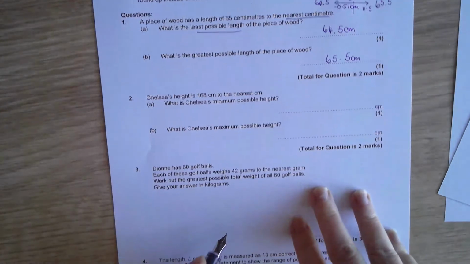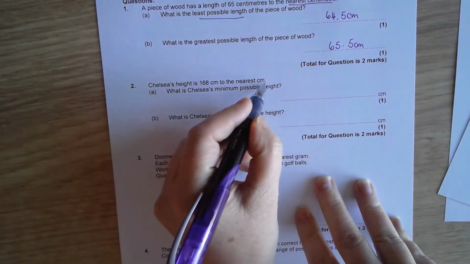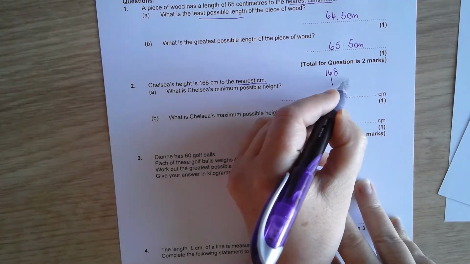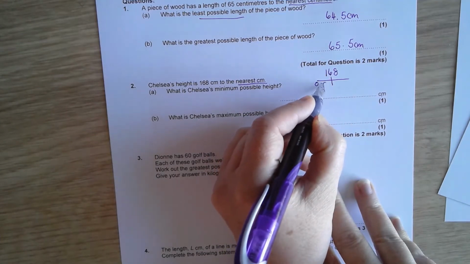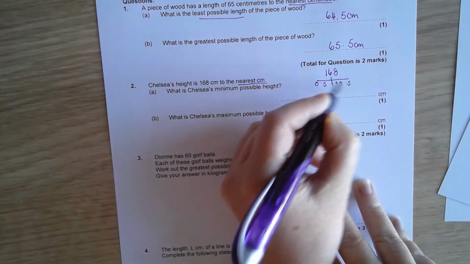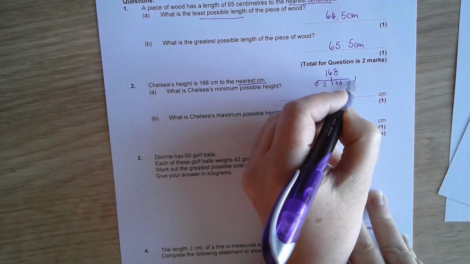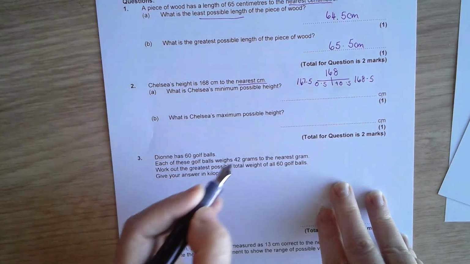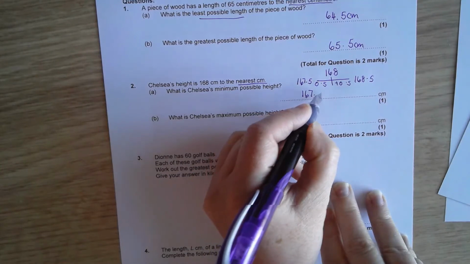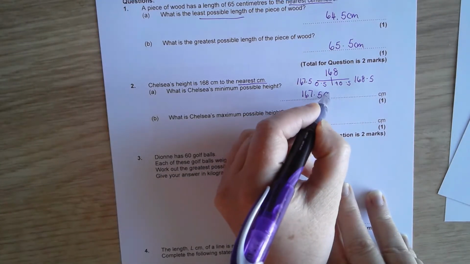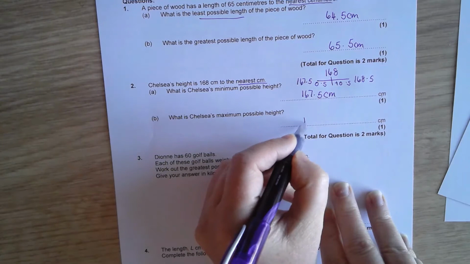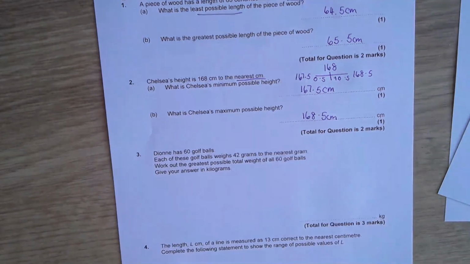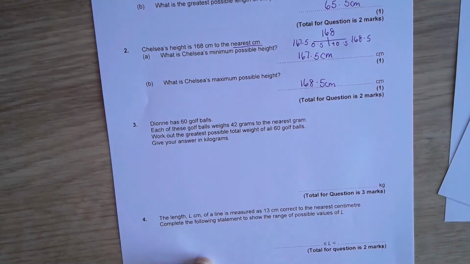Let's have a look at question 2. It says we've got a length of 168 to the nearest centimetre, so I split that centimetre in half. I add 0.5 to get the maximum and subtract 0.5 to get the minimum. So my answer for part A is 167.5 centimetres and the maximum is 168.5 centimetres.